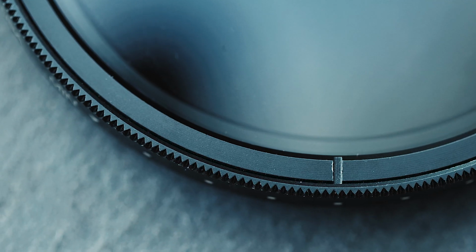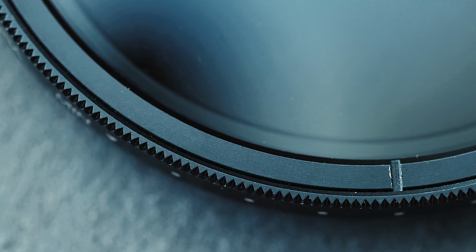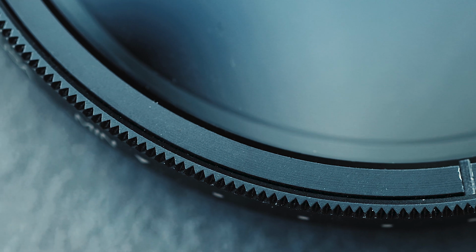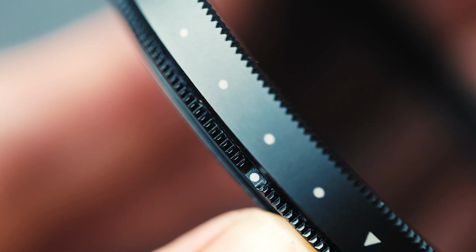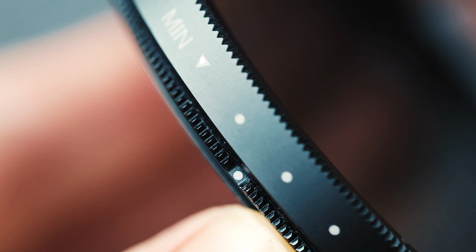You can get just NDs, which are a solid stop, or 2, or 3, or 10. These ones have markers on the edge, which allow you to pinpoint where you want the exposure to be. Completely useless to me. I always have to keep looking over at the lens because they don't stop at the minimum or maximum, which is pretty poor.